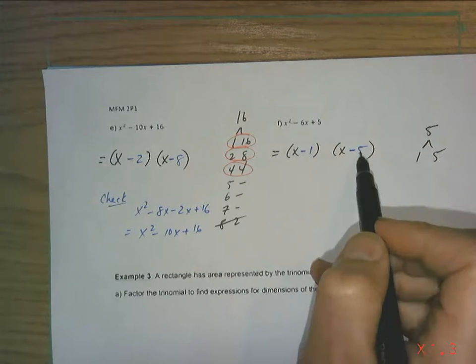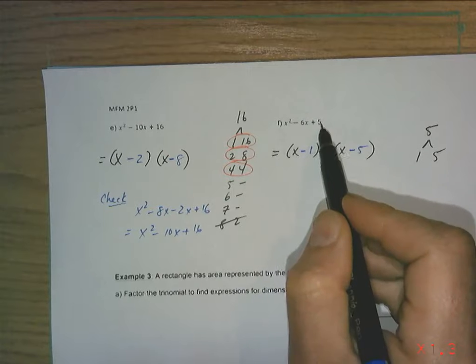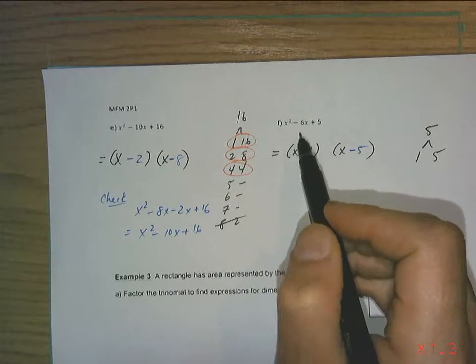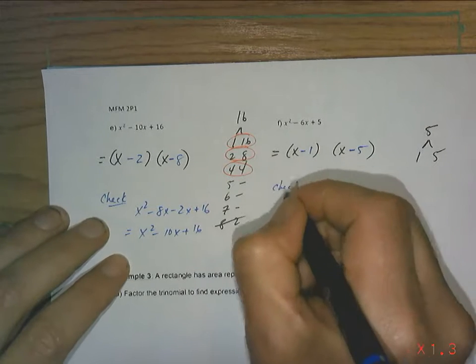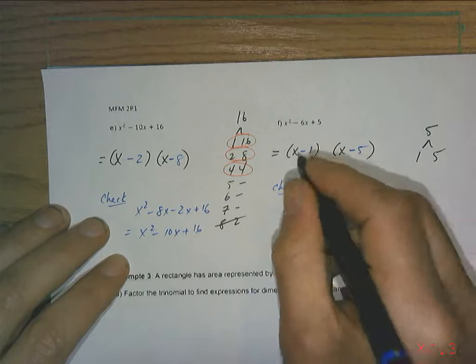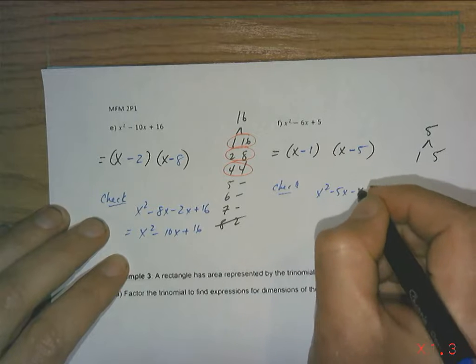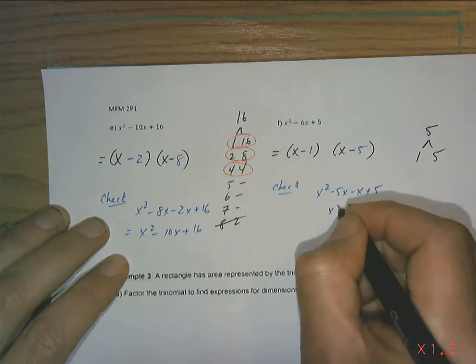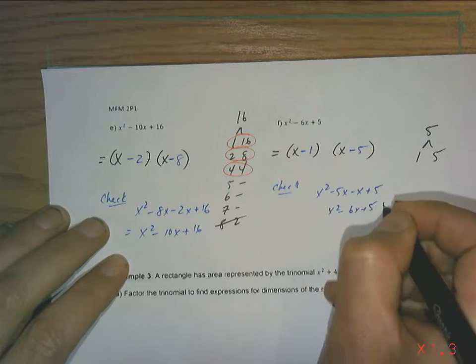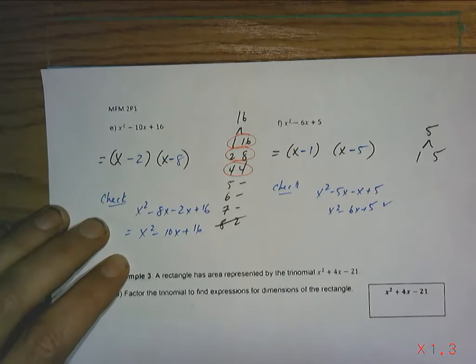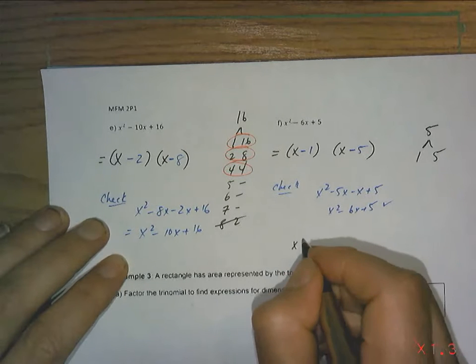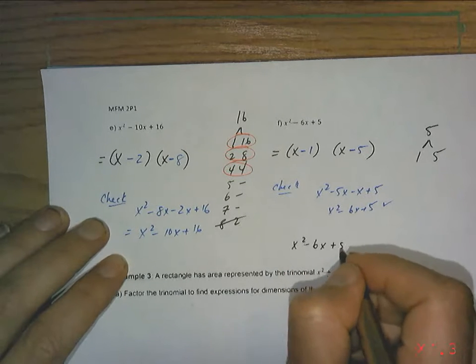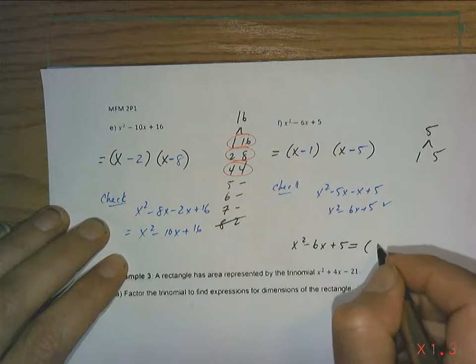When a negative and a negative multiply together, they'll give me my positive, and when they add, they'll give me my negative 6. And so, doing a quick check in my head, x times x is x squared. Negative 5x, negative x, plus 5, x squared, negative 6x, plus 5. Yahoo! We are right. And we're going to remember what we're actually saying here is this is equivalent to this.